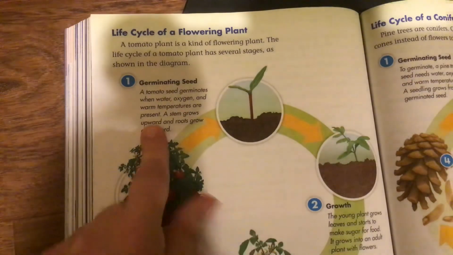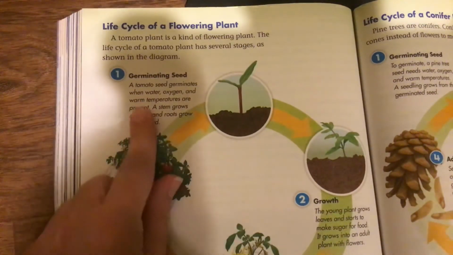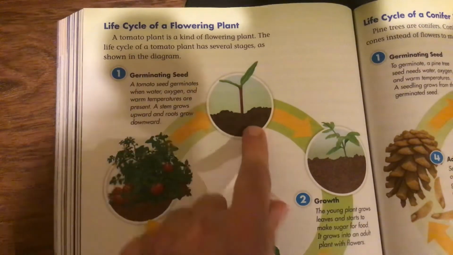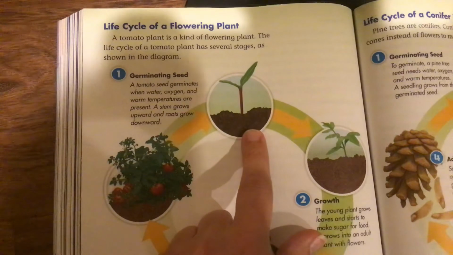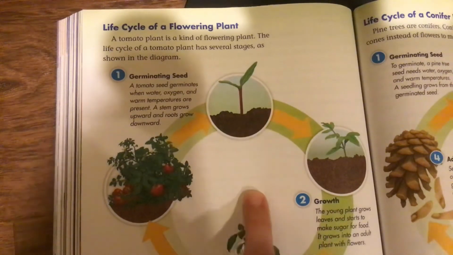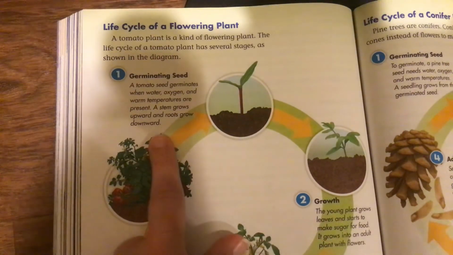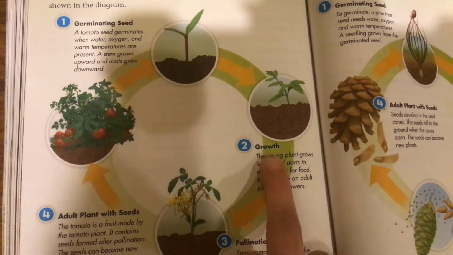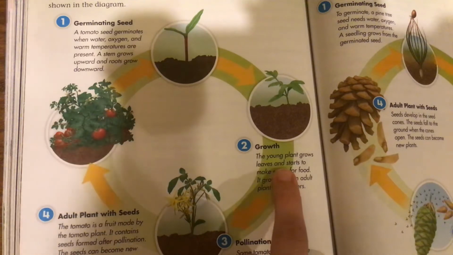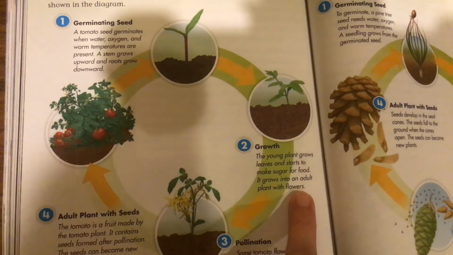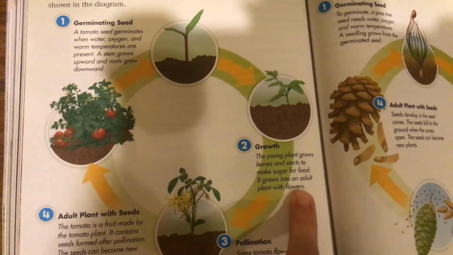Okay, so your first stage in the life cycle of a tomato plant is germination, or germinating seed. A tomato seed germinates when water, oxygen, and warm temperatures are present. A stem grows upward and roots grow downward. That's stage one. Next stage in the life cycle of the tomato plant is called growth. The young plant grows leaves and starts to make sugar for food. It grows into an adult plant with flowers.